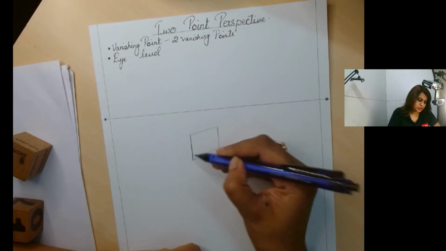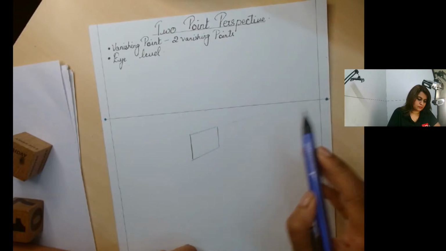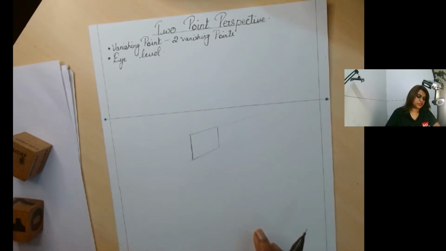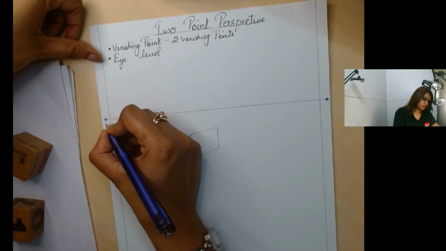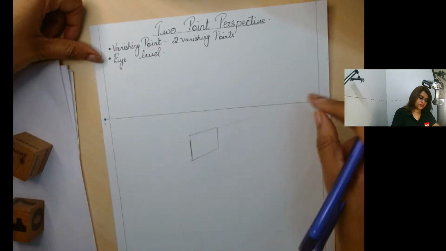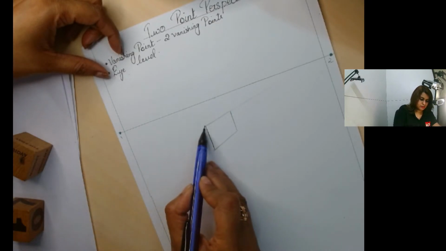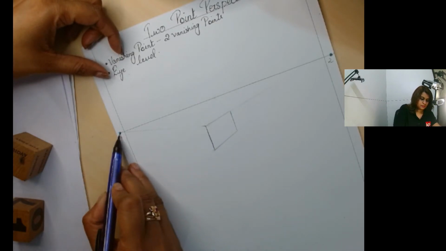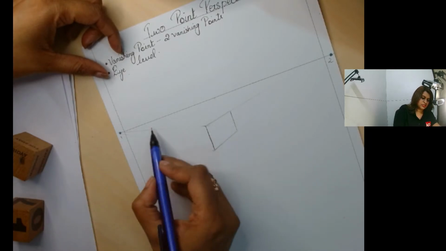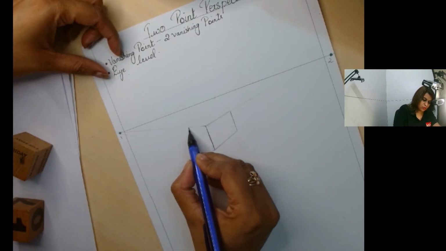So here is the corner. We are converging this particular side with vanishing point. I'll just name it 1 and 2. So with vanishing point 2, and this particular side converges with the vanishing point 1.